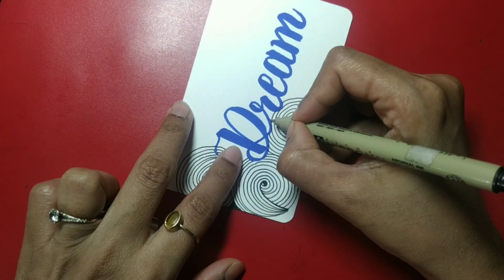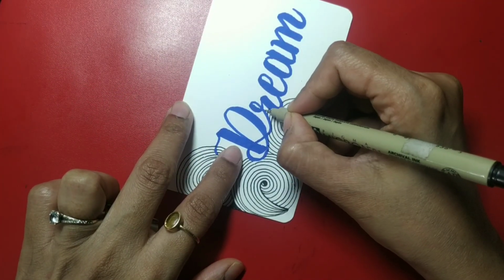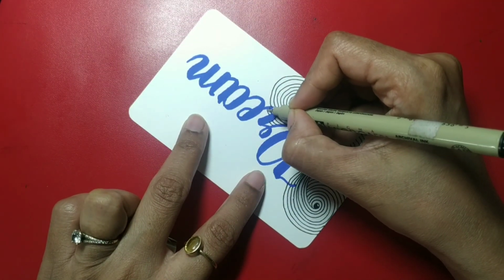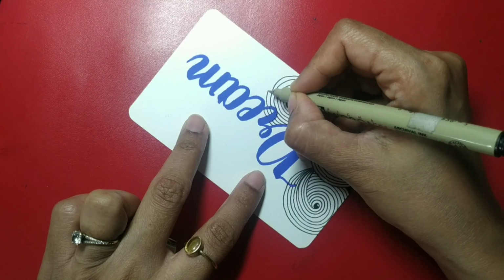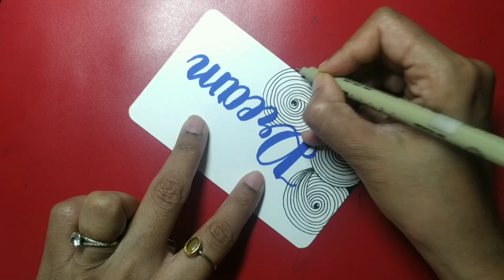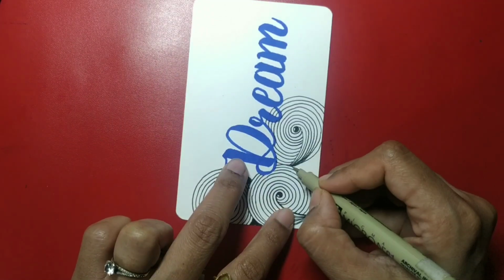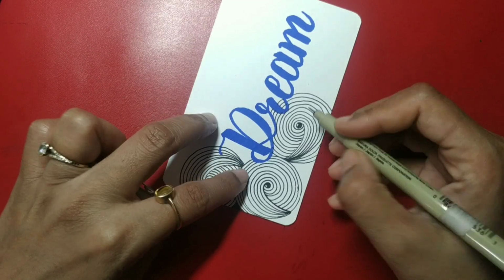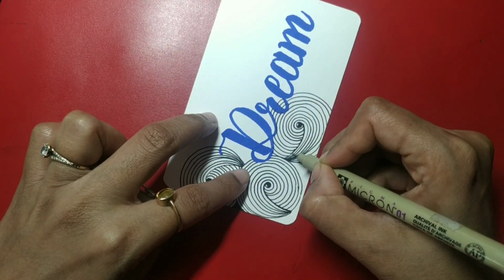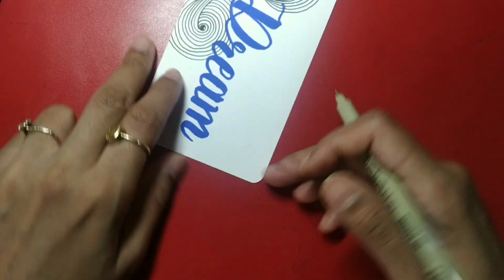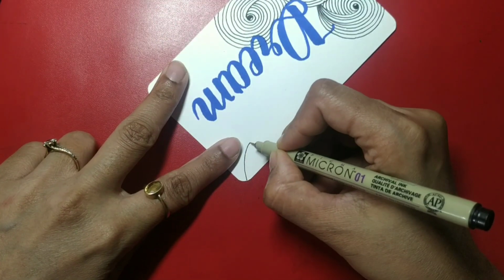Just adding auras, drawing inside my word also. Haven't really enclosed it today. Add some weight here. Probably we can add three on this side also.